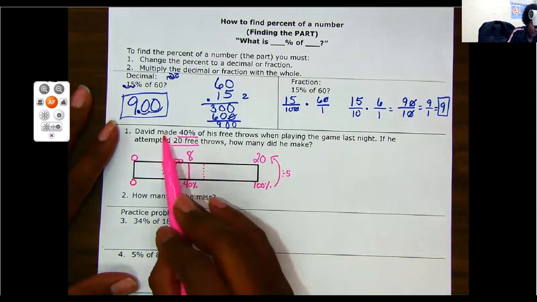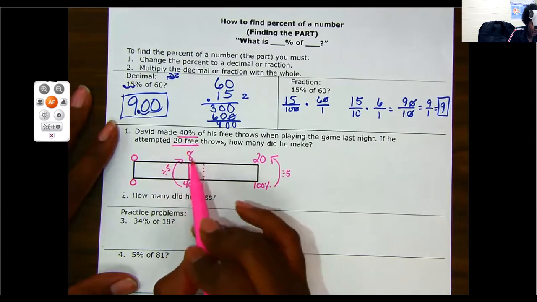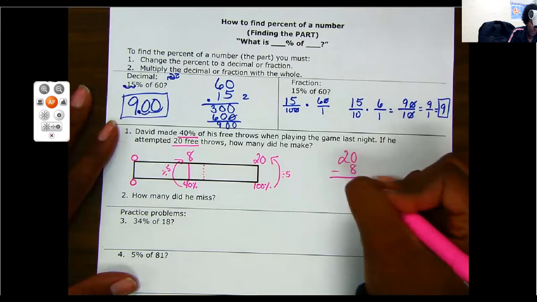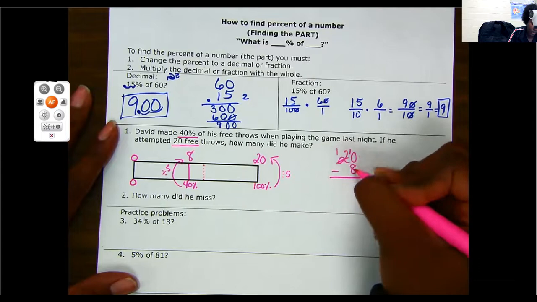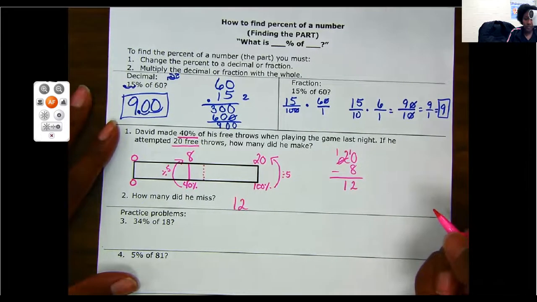Trick question, because it said David made 40%. He made 8 of them. So I need to subtract this: 20 minus 8. He missed 12. This was a double question.